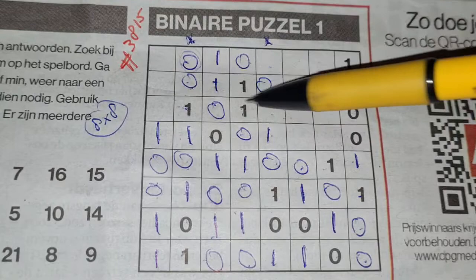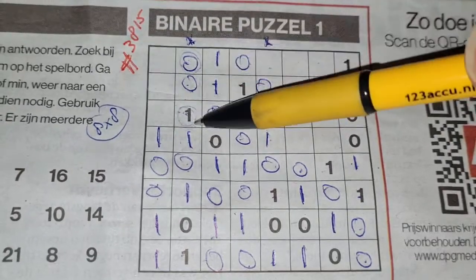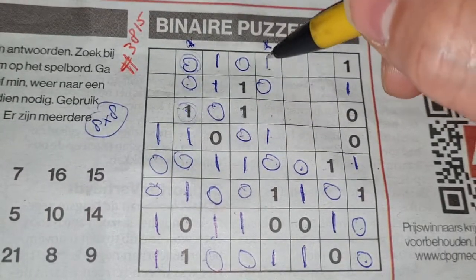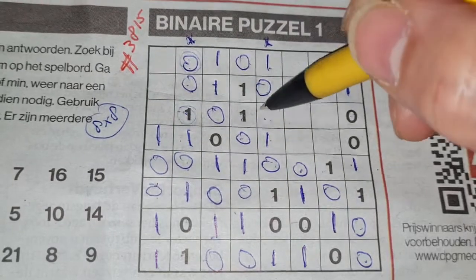So we need to switch these 2 digits. We have a 0 here, this should be a 1. We have a 1 here, this should be a 0.